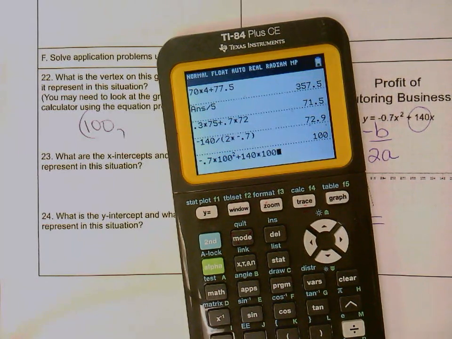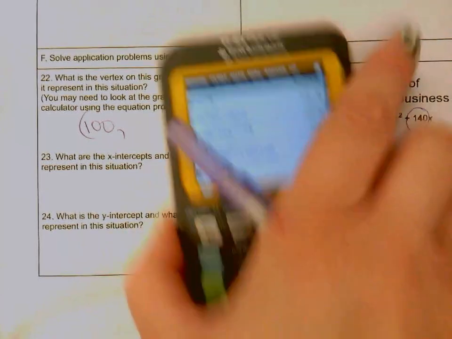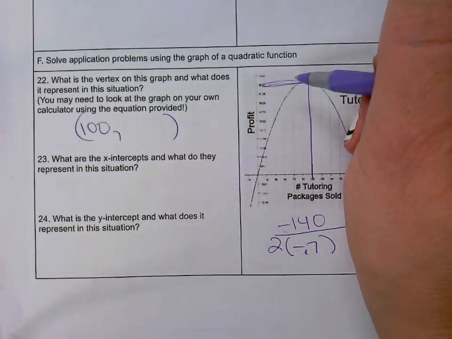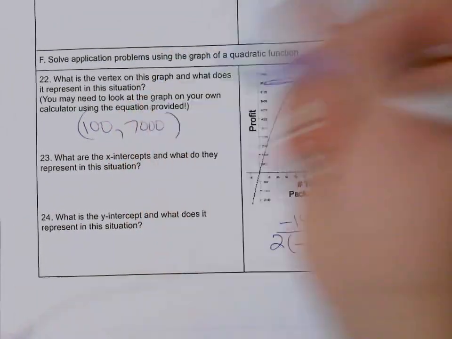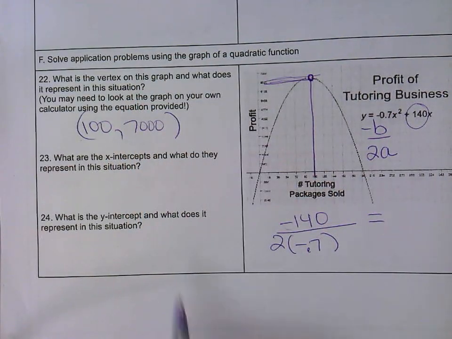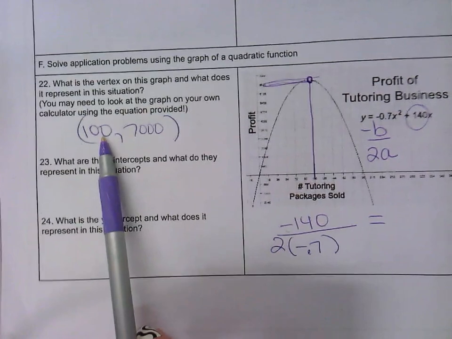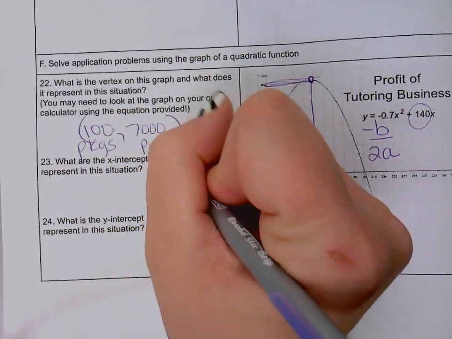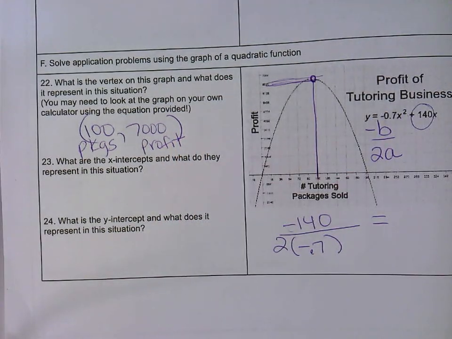And you'd have a calculator for the second half of the test. 7,000? Does that look like it's at 7,000? All right. And it says, what does it represent? So more importantly, I sell 100 packages, right? And 7,000 is my profit, my maximum profit that I can make.